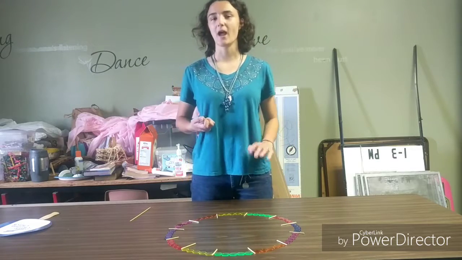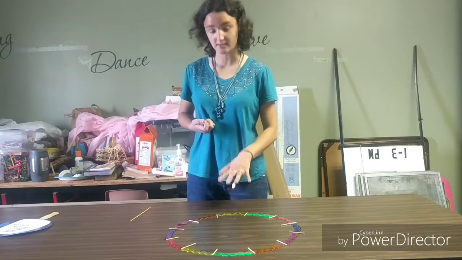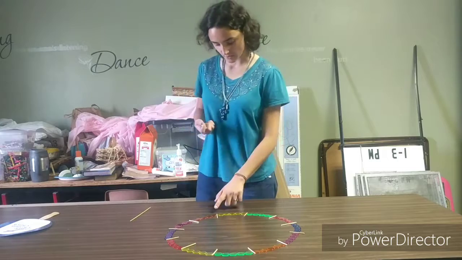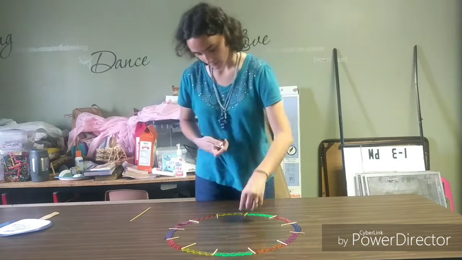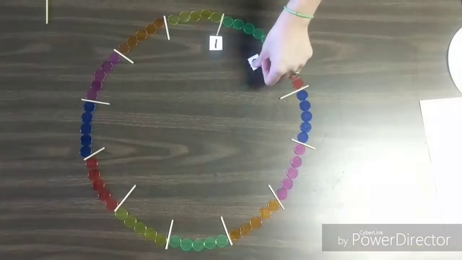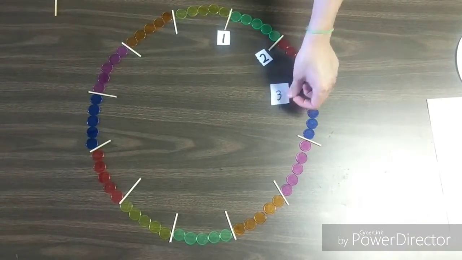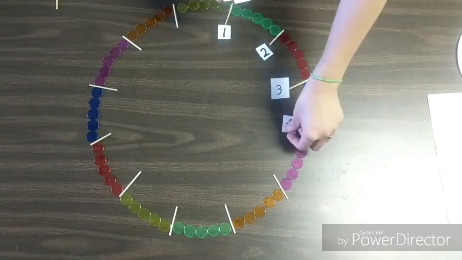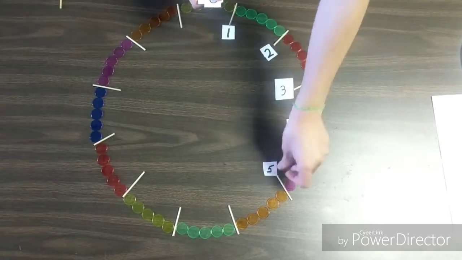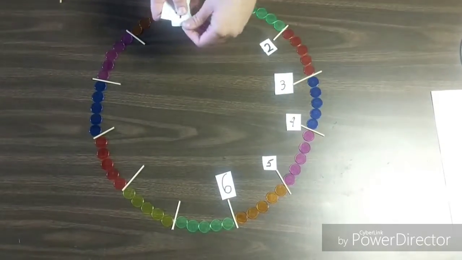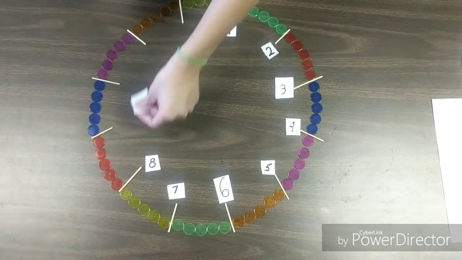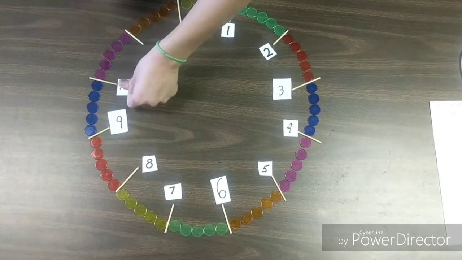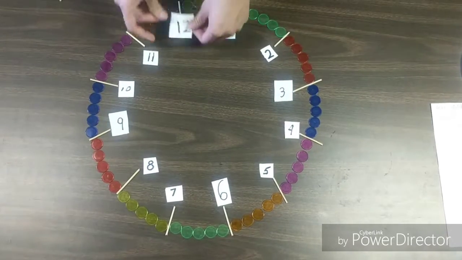Now I want to see how many sets of 5 counters I have. So I'm going to start here. That's 5 counters, so that's 1 set of 5, and then here I have 2, 3, 4, 5, 6, 7, 8, 9, 10, 11, 12.